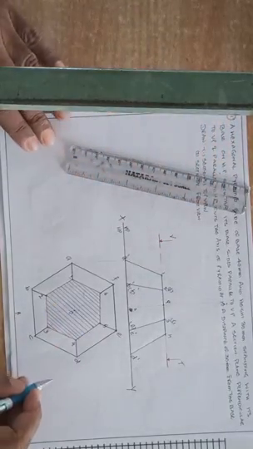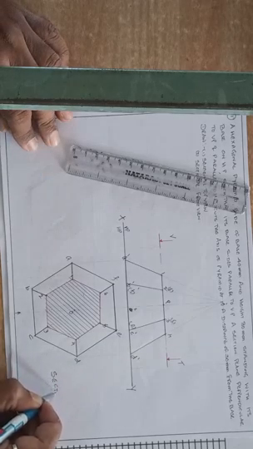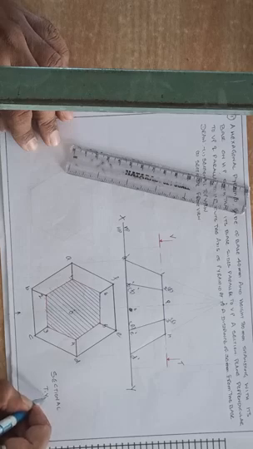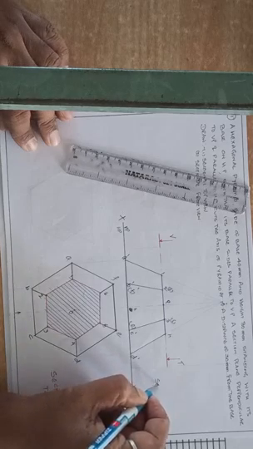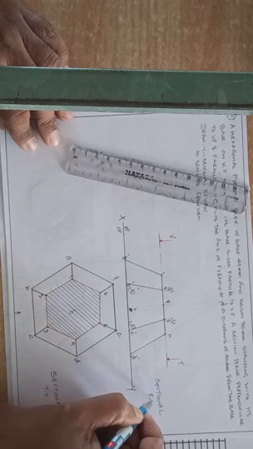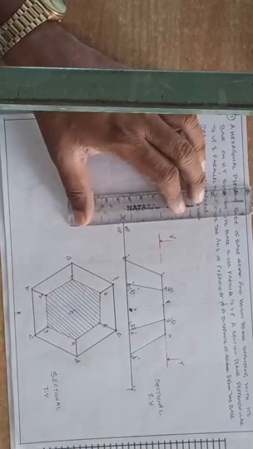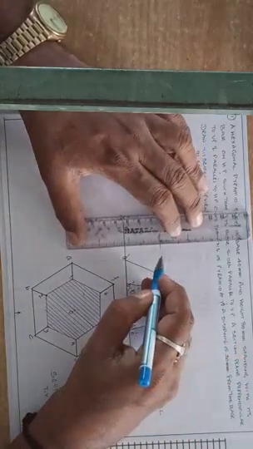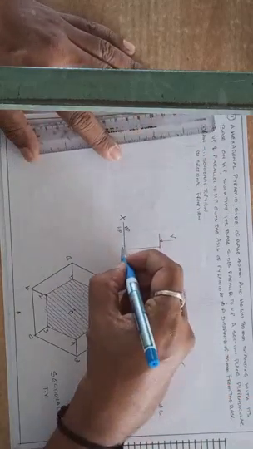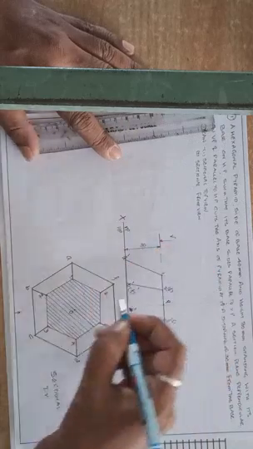Now this is the sectional top view. You can write here sectional top view. This is sectional front view. Now we have to show the dimensioning. So the section plane is passing at a distance of 30 mm, so 30 mm from the base.